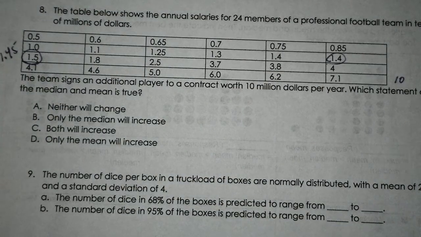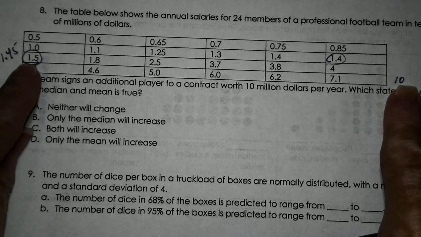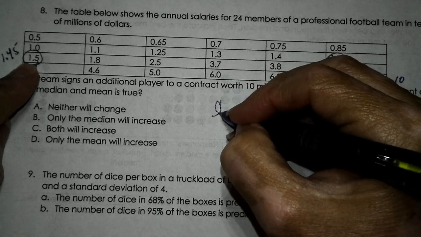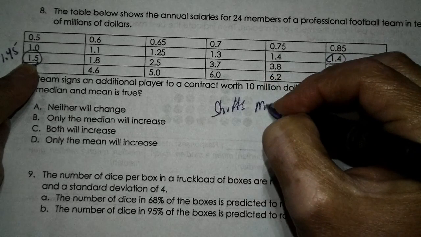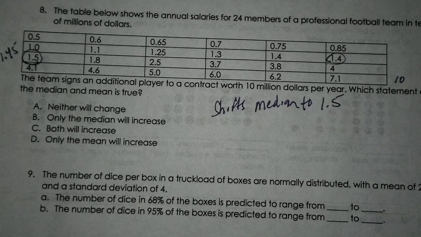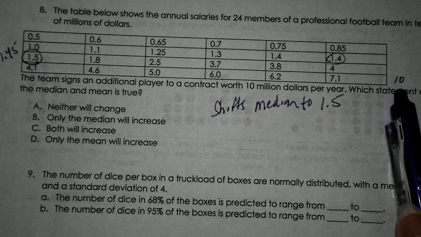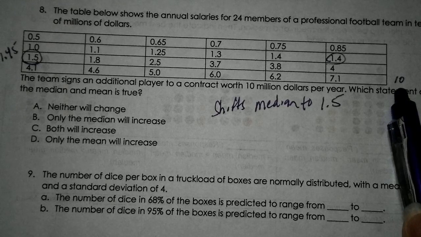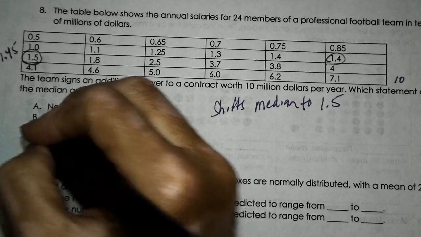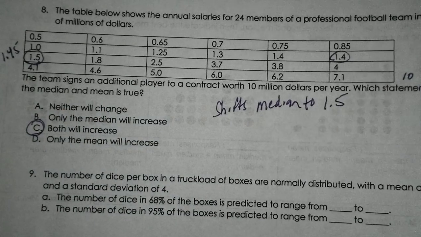Okay, and then once we add that data point, it shifts the median to 1.5. So it means the median does increase. And then we know what happens when we add a larger outlier that makes the mean increase. So we're going to say both, which is C. So both of them will increase.